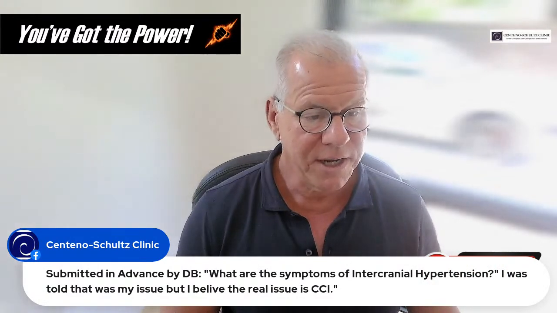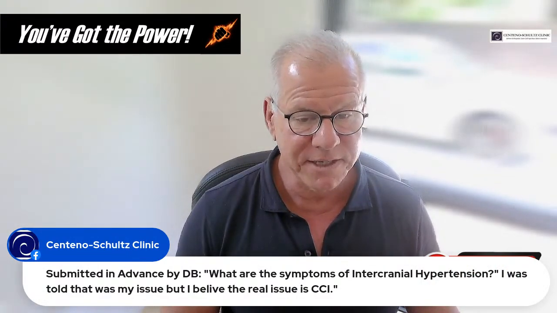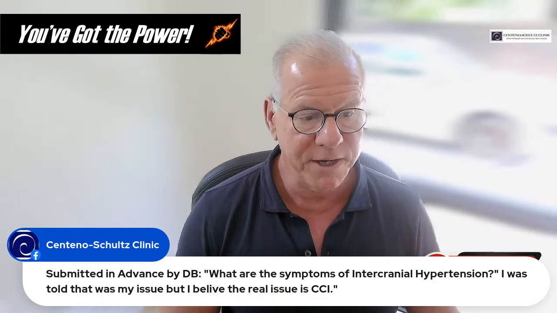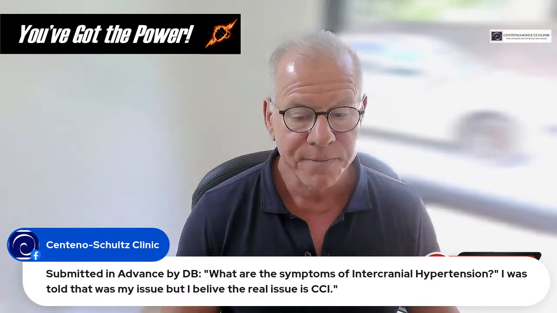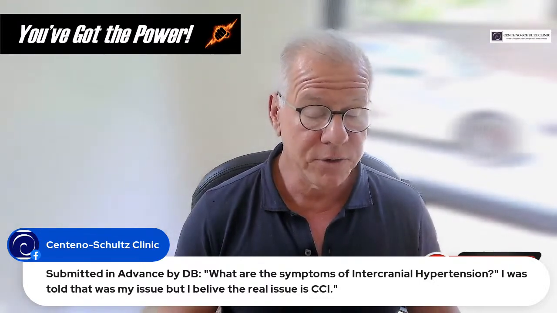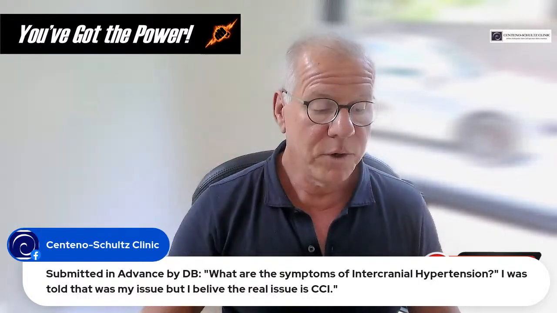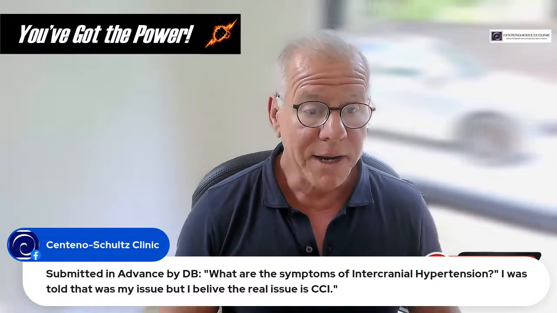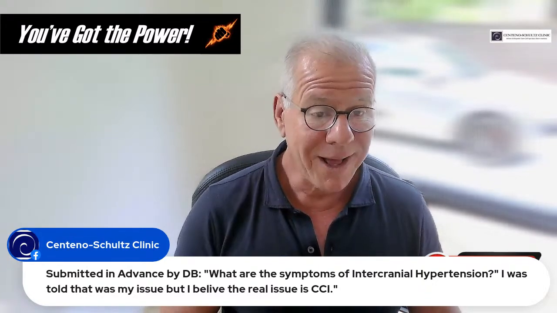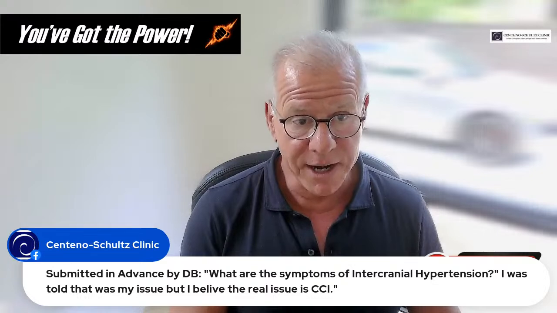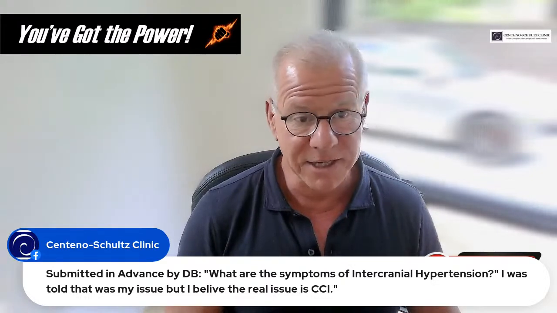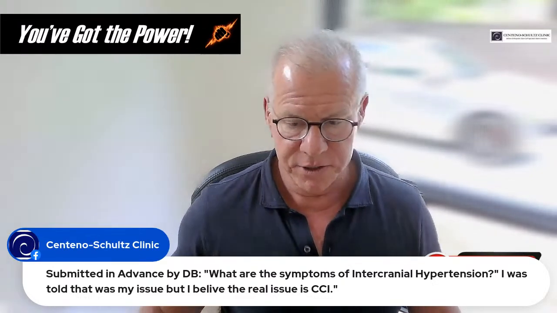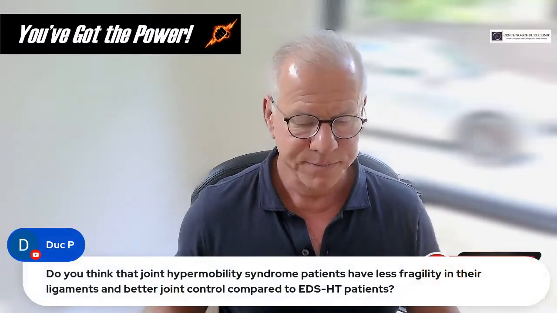Centeno-Schultz Clinic, where the symptoms of ICH, I was told that was my issue, but the real issue is CCI. Yeah, so I showed internal jugular vein compression, which would have similar symptoms. But intracranial hypertension can also have a pressure headache. As I said before, the problem is lots of other things cause pressure headache.